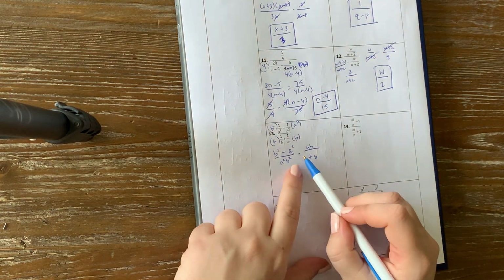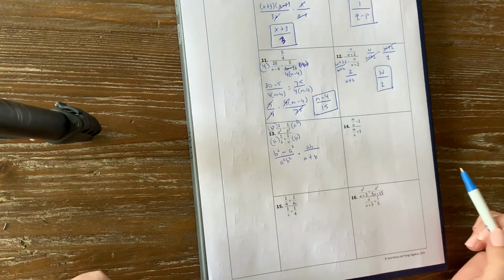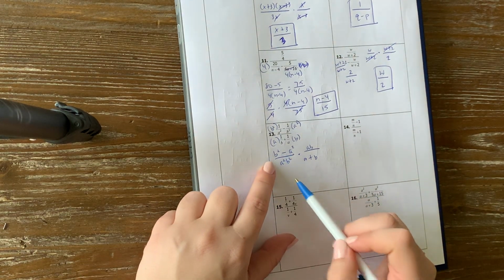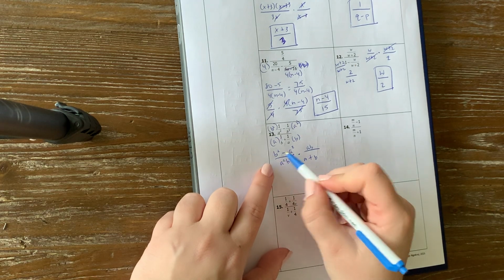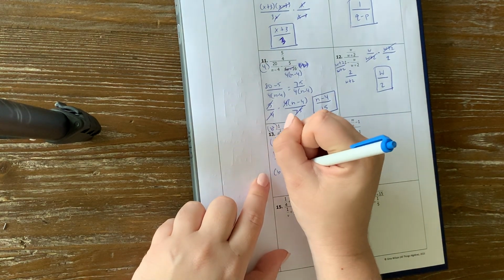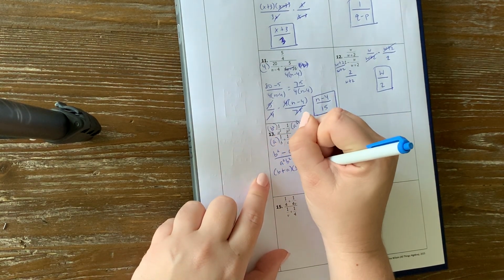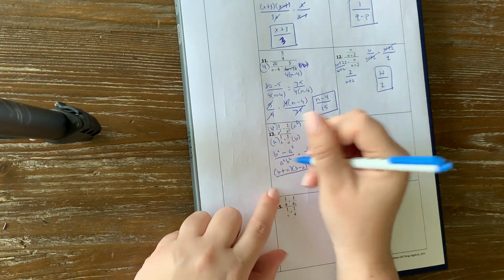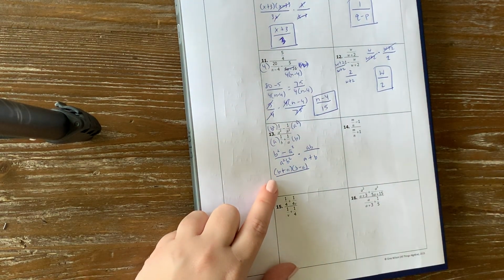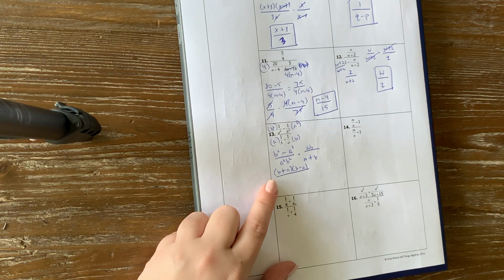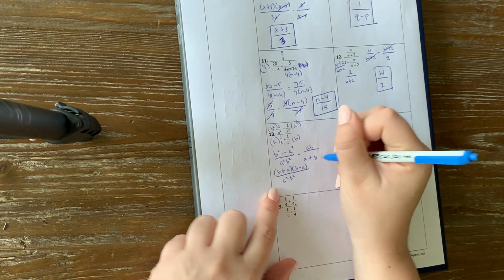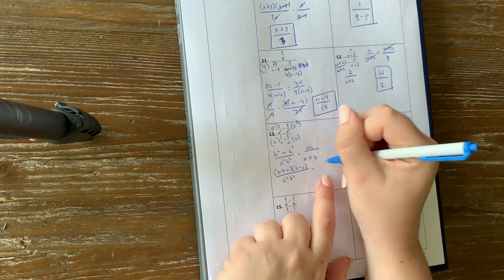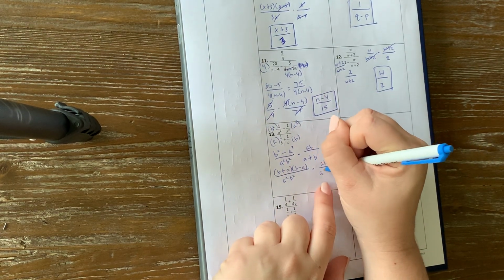Okay, so then we need to factor this out. So in our numerator right here, we can do the difference of squares. So that turns into b plus a and b minus a. Okay, our denominator stays the way that it is, a squared, b squared. Okay, this over here is going to stay.